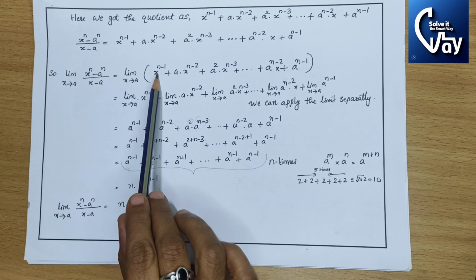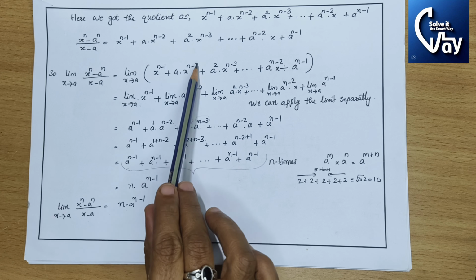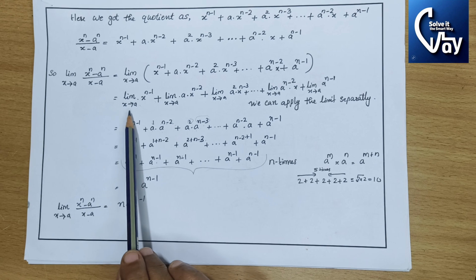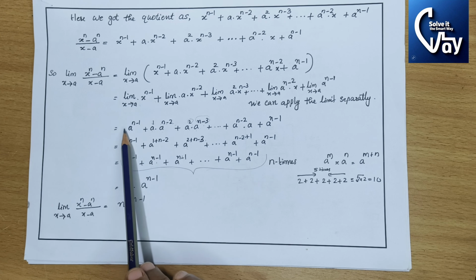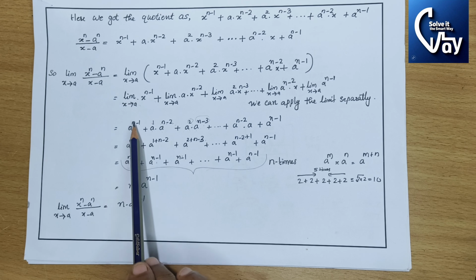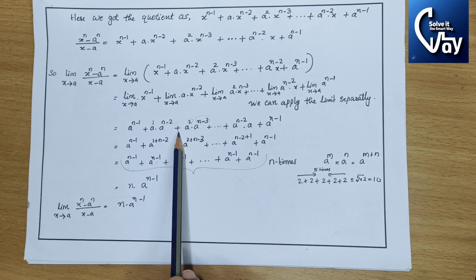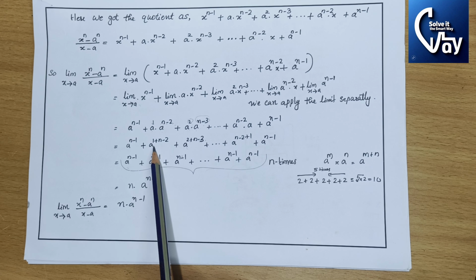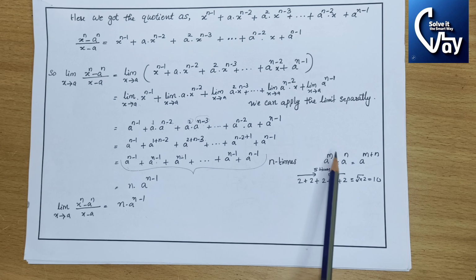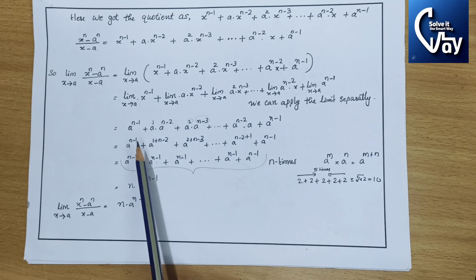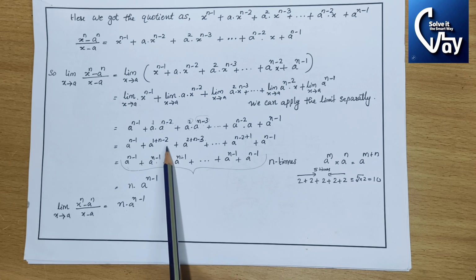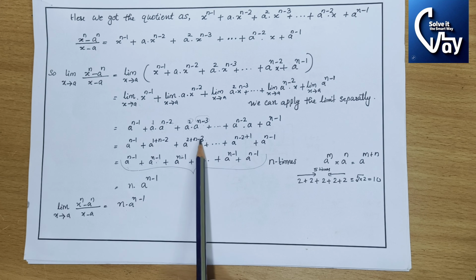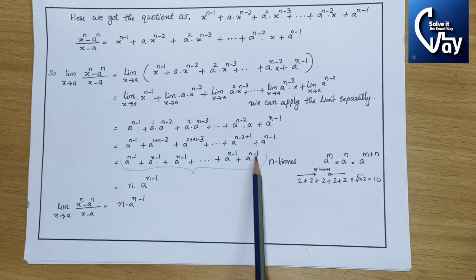Limit x tends to a, x raised to n minus 1 plus limit x tends to a, a into x raised to n minus 2 plus etc. plus limit x tends to a, a raised to n minus 1. Here what is limit x tends to a, x raised to n minus 1? Apply the limit directly. A raised to n minus 1 plus a into a raised to n minus 2 plus etc. plus a raised to n minus 1. What is a here? A means a raised to 1 into a raised to n minus 2. A raised to m into a raised to n equals a raised to m plus n. So a raised to 1 plus n minus 2, that is equal to a raised to n minus 1. This is a raised to 2 plus n minus 3. 2 minus 3 gives minus 1. So a raised to n minus 1, etc.